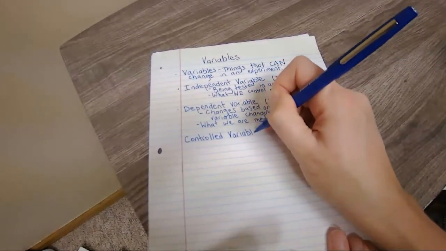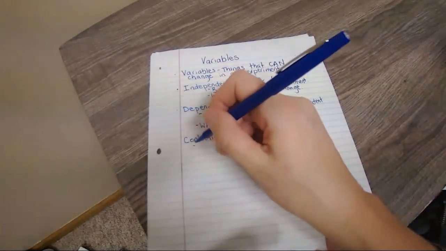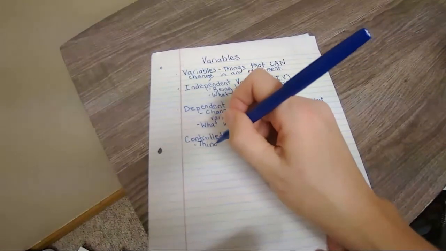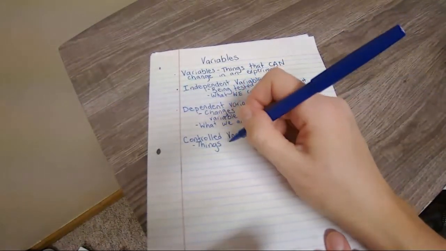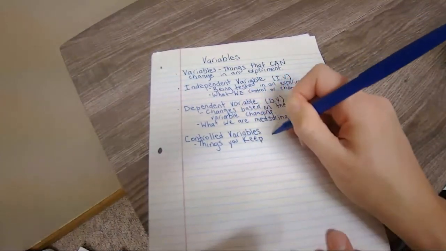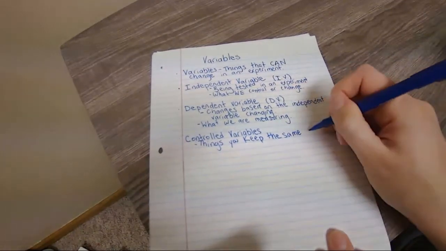Now, your controlled variables are things that you keep the same in an experiment. So there are things that they could change, but we keep them the same on purpose. Things you keep the same in an experiment.